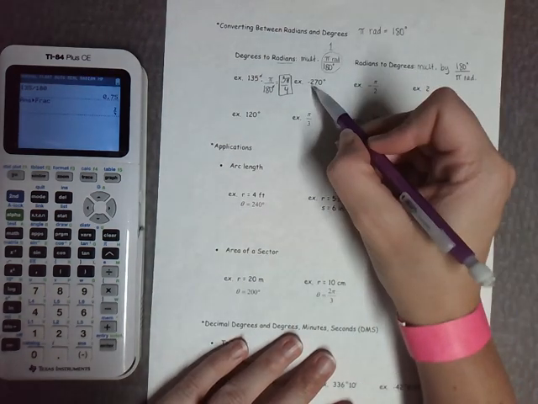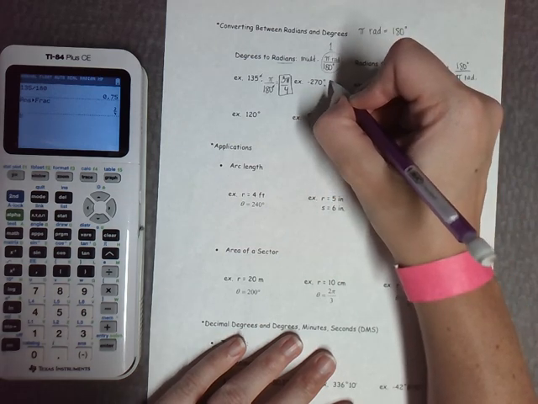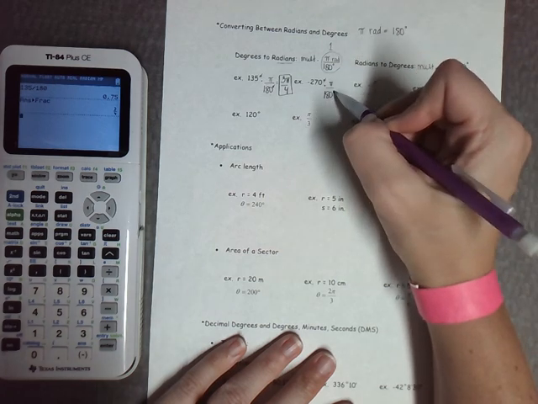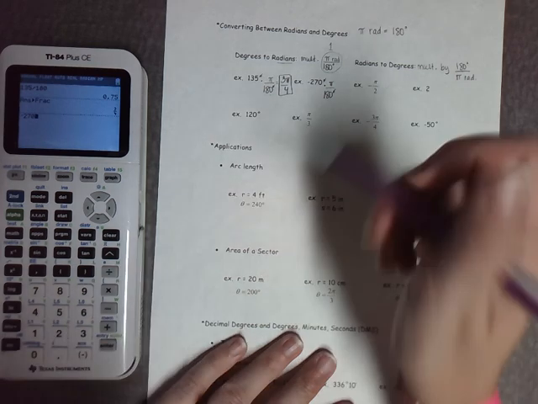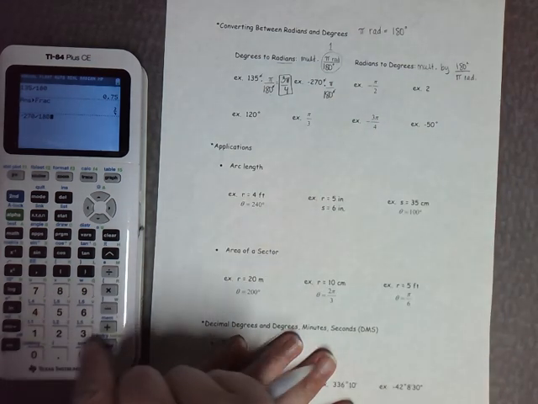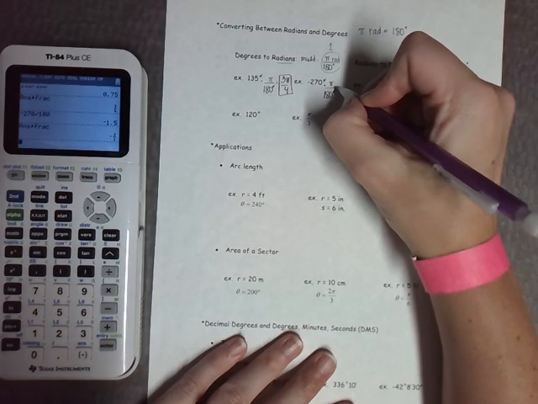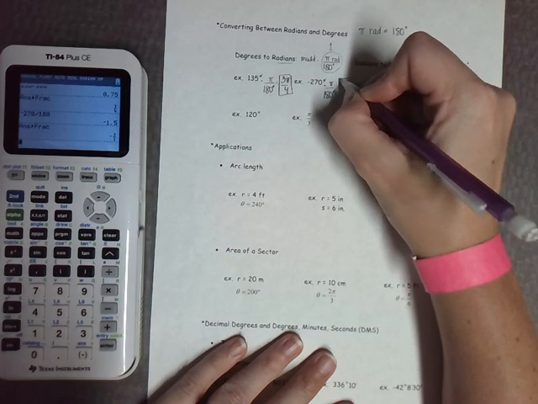All right, these rules can be used for negative angles as well. Same thing, I'm going to multiply this fraction by pi over 180 degrees. My degree symbols cancel. I've got negative 270 on top, I'm dividing by 180 on the bottom, and I get that as a fraction, negative 3/2. So my radian measure is negative 3 pi/2 radians.